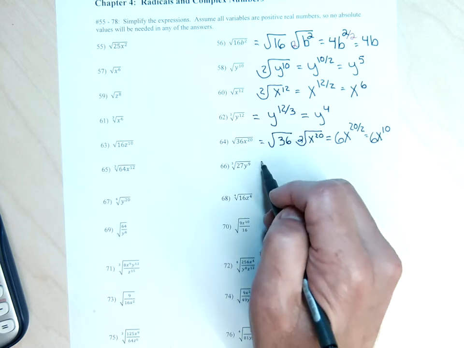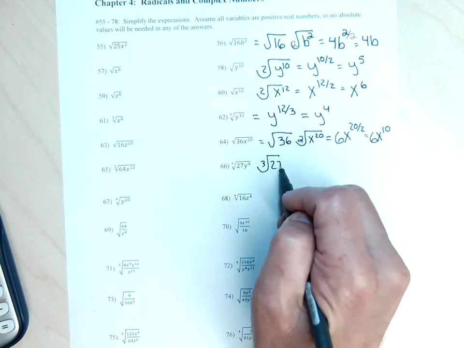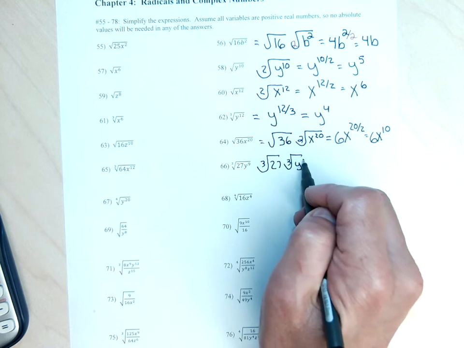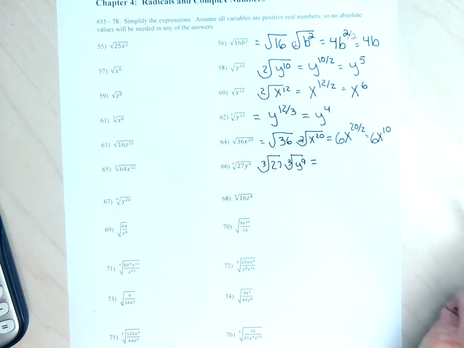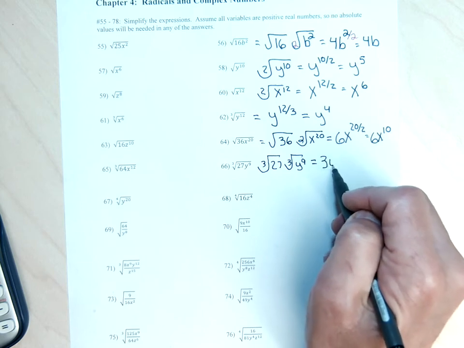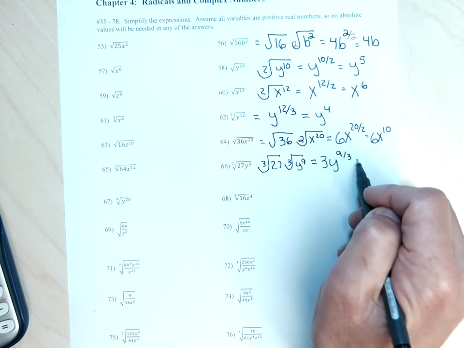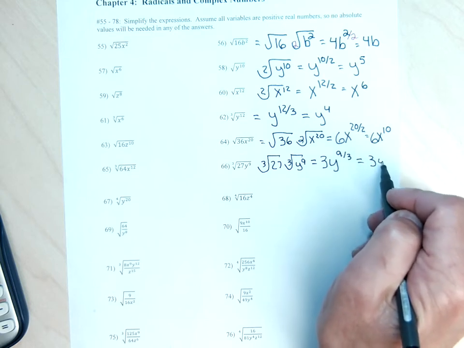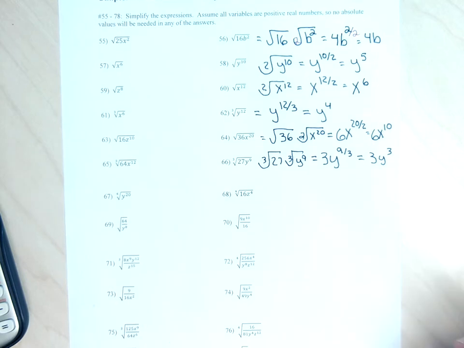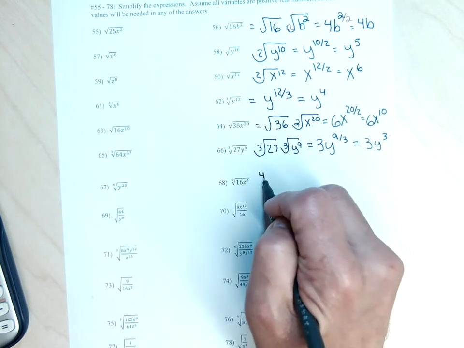For 66, I need to do the cube root of 27 and the cube root of 9 and the cube root of y to the 9th. The cube root of 27 I have memorized. You could use a calculator. That's 3. And for the letter, I'm going to divide the exponent by 3. And I'm going to get 3y cubed. Just because I'm running out of time on this video, I'm going to do the numbers in my head. You can do the numbers on your calculator.